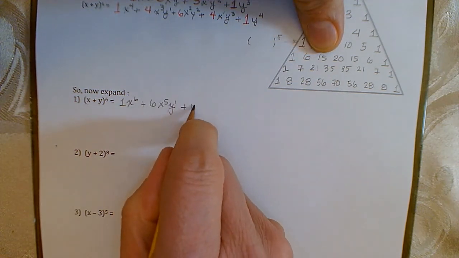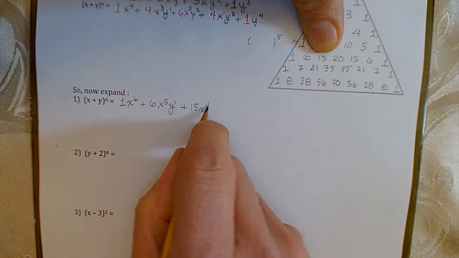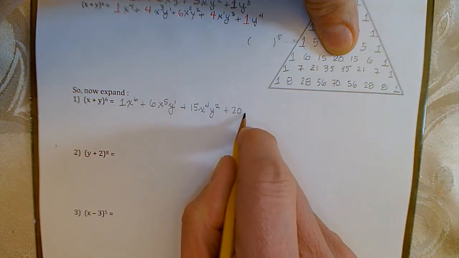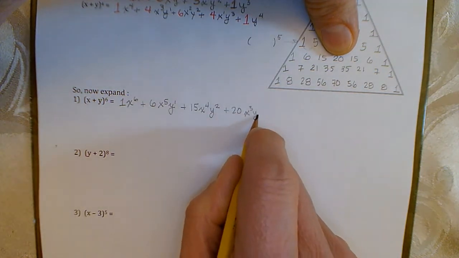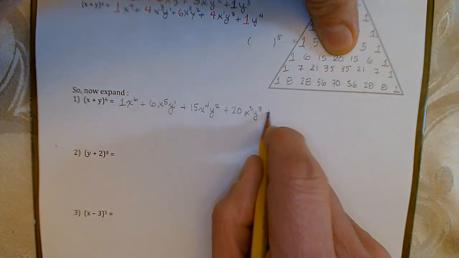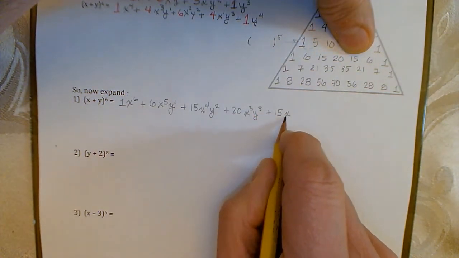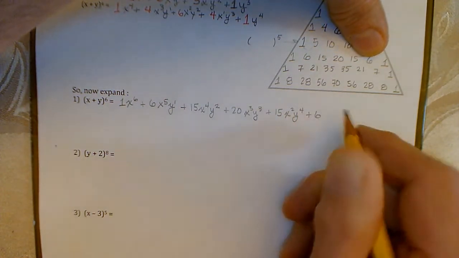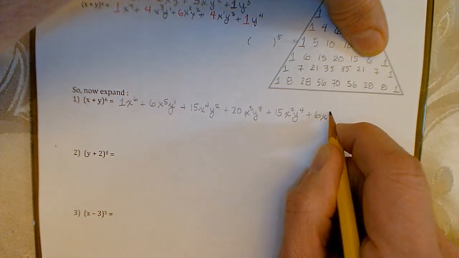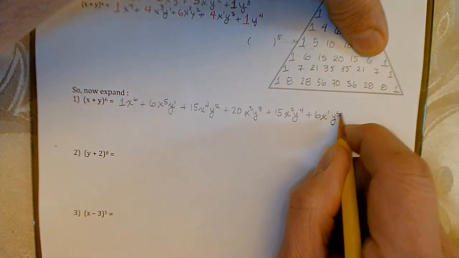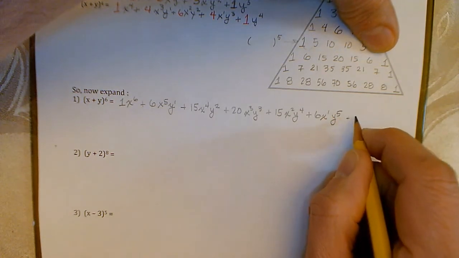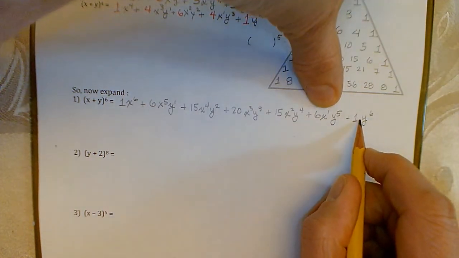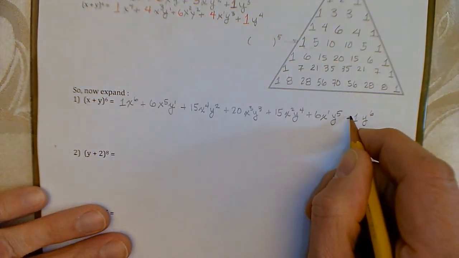And then plus 15, x to the 4th, y to the 2nd, plus 20, x to the 3rd, y to the 3rd, plus 15, x to the 2nd, y to the 4th, plus 6, x to the 1 if you want, y to the 5th, and then finally 1, y to the 6th. X to the 0 could be put in there, but we don't really need it, so that's a plus sign.